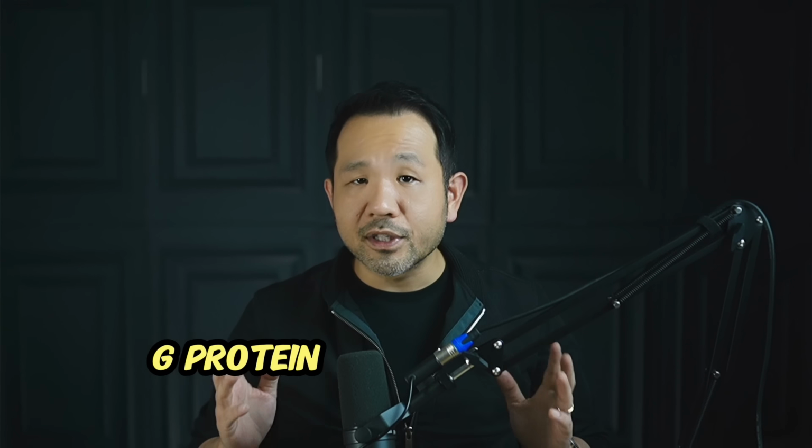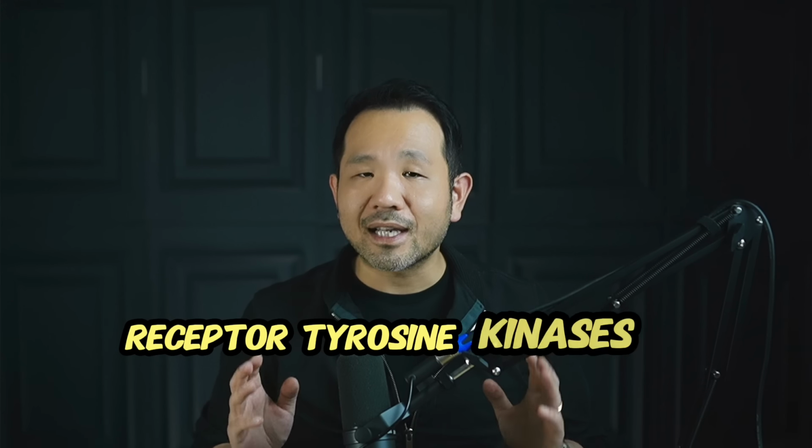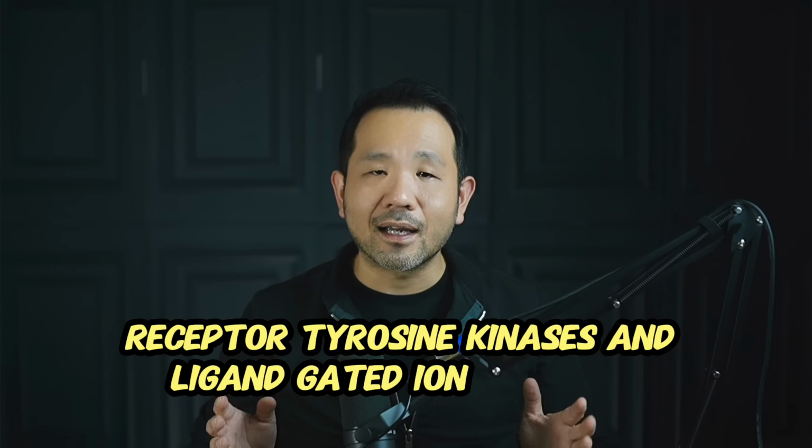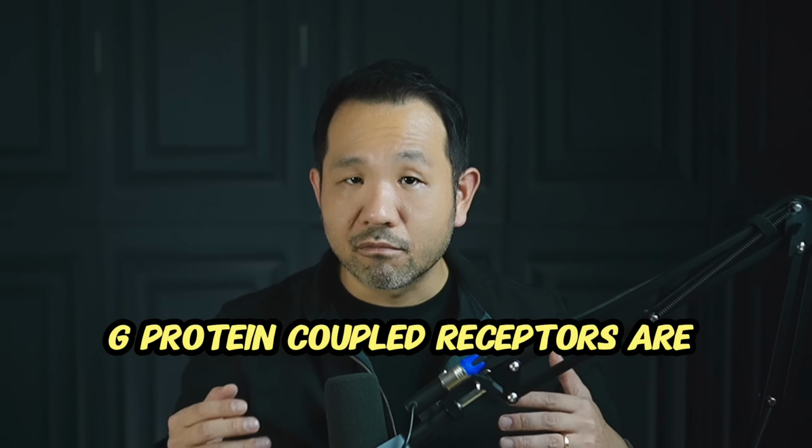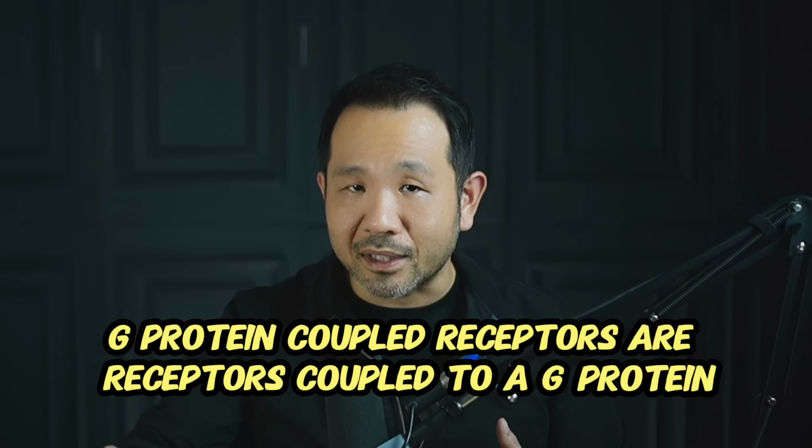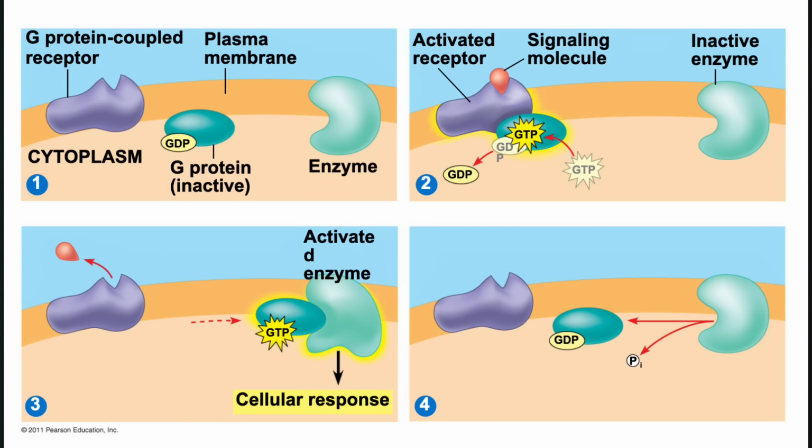In AP Bio, we learned that there are three major categories or types of receptors: G-protein coupled receptors, receptor tyrosine kinases, and ligand-gated ion channels. They're all important, but G-protein coupled receptors take the cake in having appeared on the AP exam the most out of all of the receptors. So let's start there. As the name suggests, G-protein coupled receptors are receptors coupled to a G-protein. So what's a G-protein? Well, let's take a look at this image.